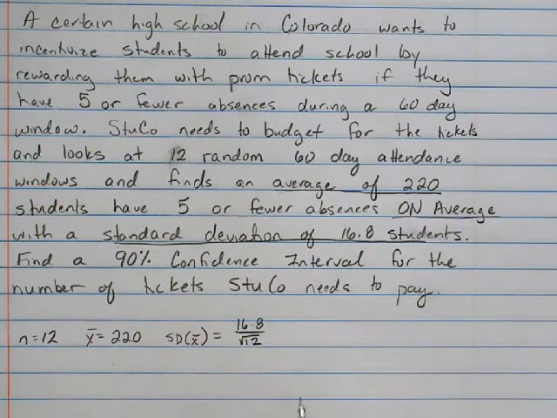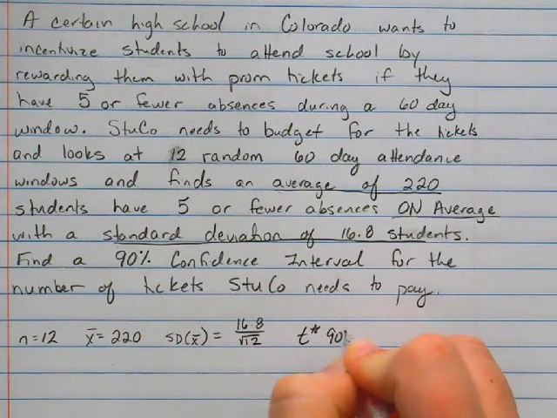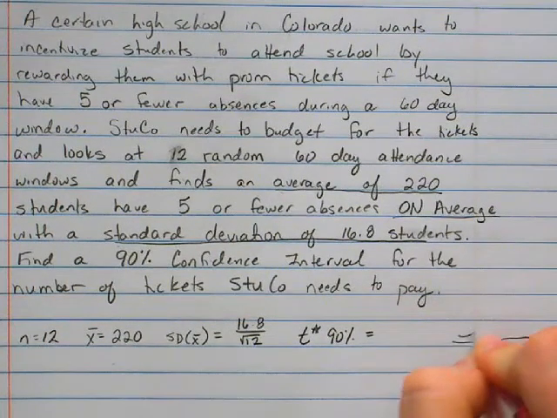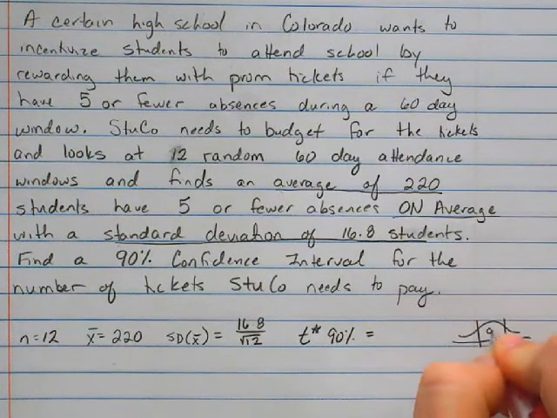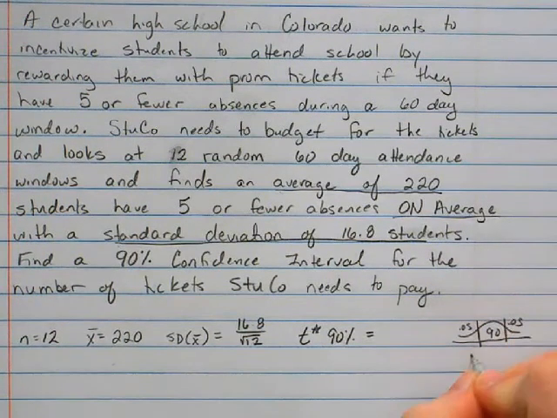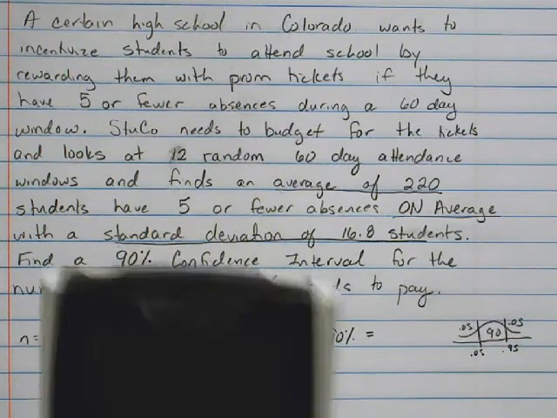And then, because I'm doing means, I'm going to need a t-star value for 90%. This is the biggest difference. Instead of doing a z value, we're going to do a t value. And remember, I want that middle 90%. So I've got 5% on both sides. That means I would look for either 0.05 or 0.95 with my calculator. Let's start by getting that.